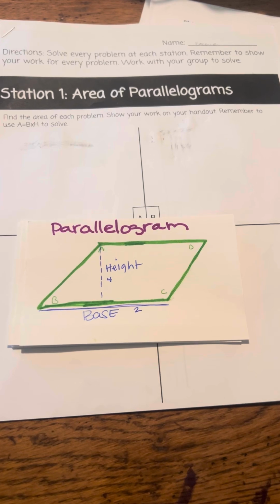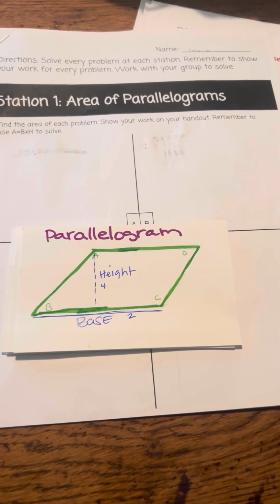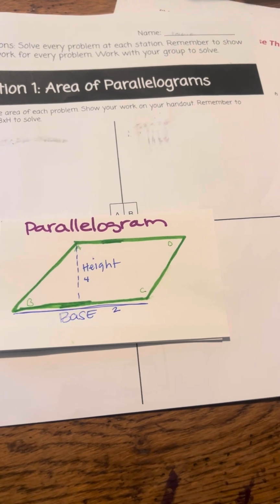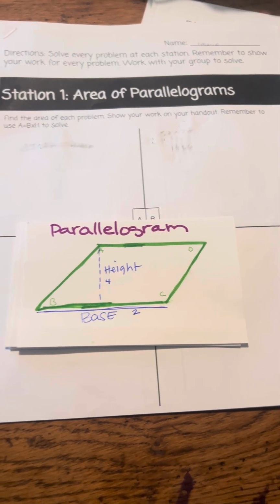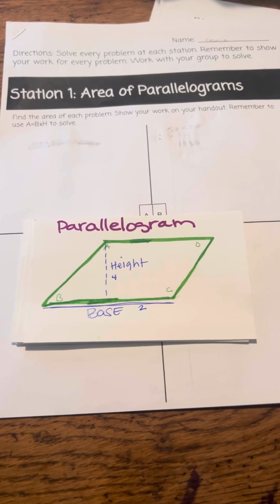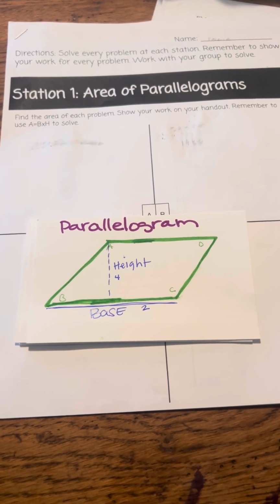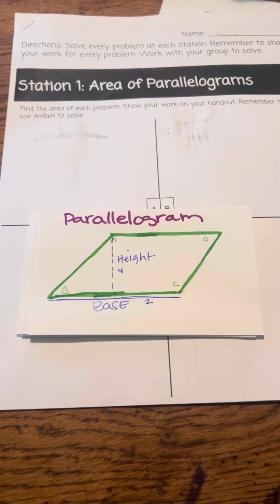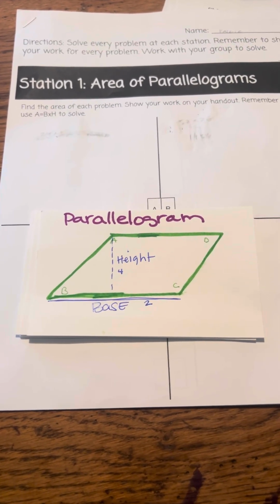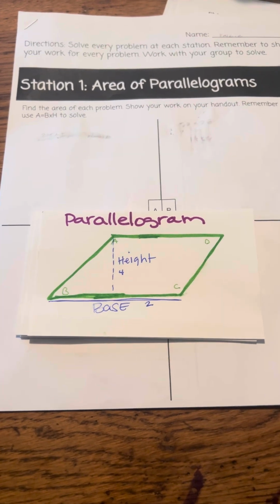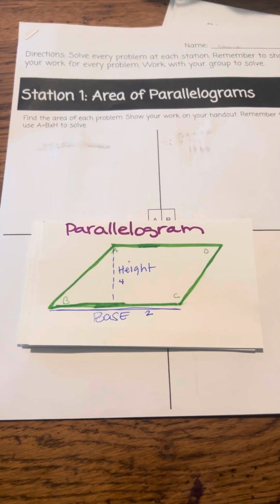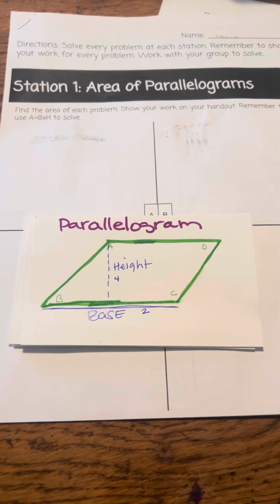The name of the activity is finding the area of a parallelogram, and basically this is a math activity that we will be doing. The skills that students will have the opportunity to develop during this mini lesson are calculating area, developing logical reasoning, and applying mathematical formulas to real world problems.